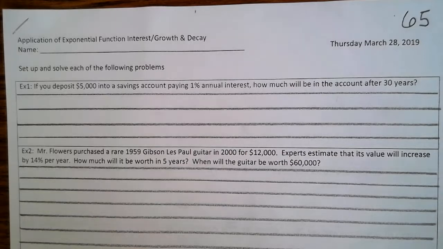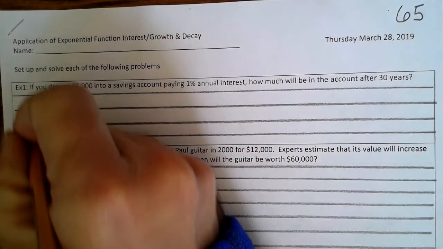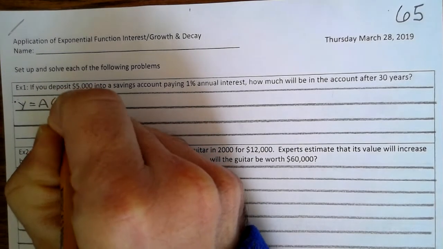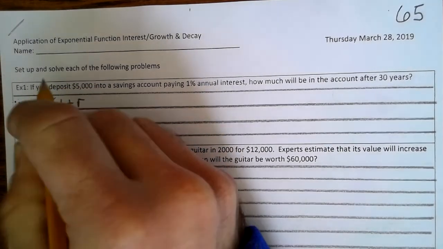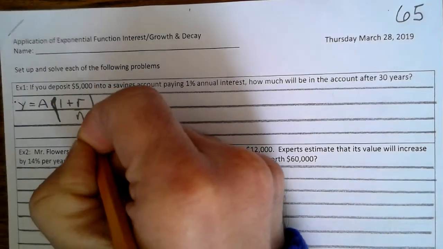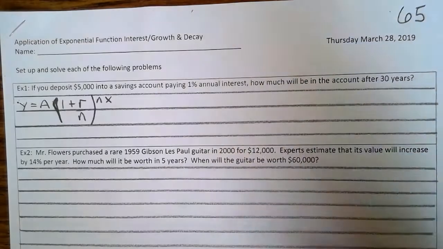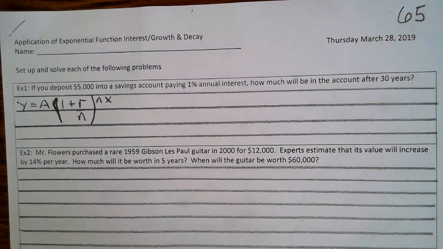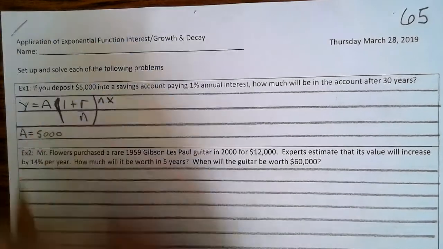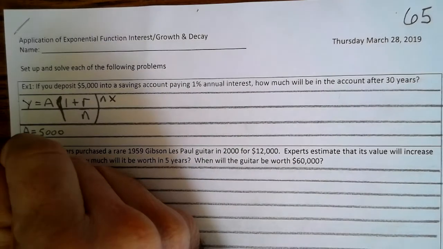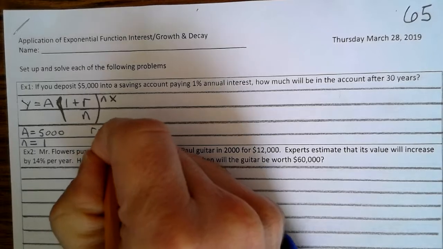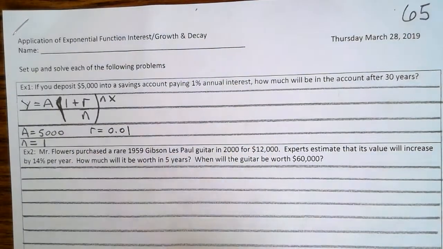So this is compound interest, so our equation is Y equals A(1 + R/N)^(NX), where A is 5,000, N equals 1, R is 0.01, and X is 30.